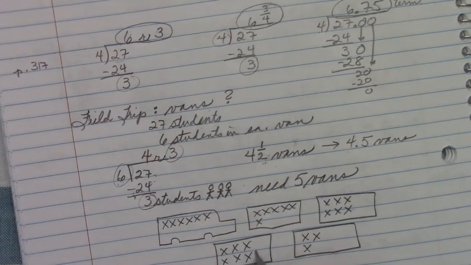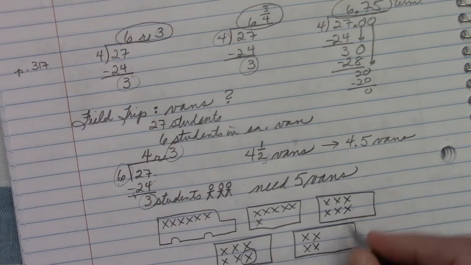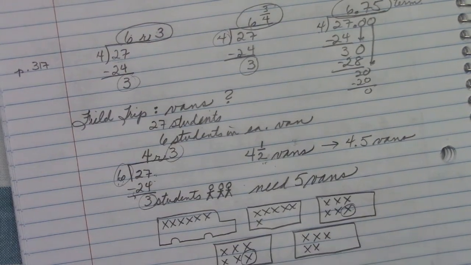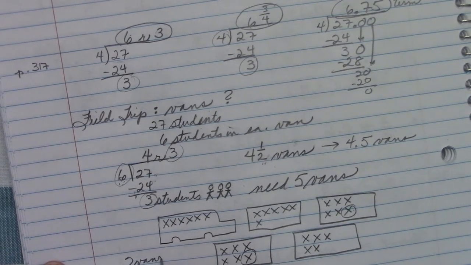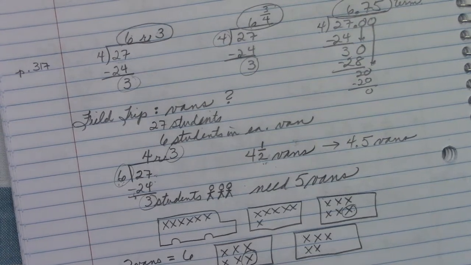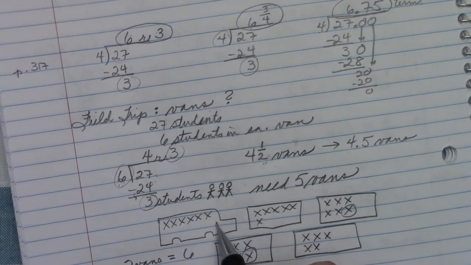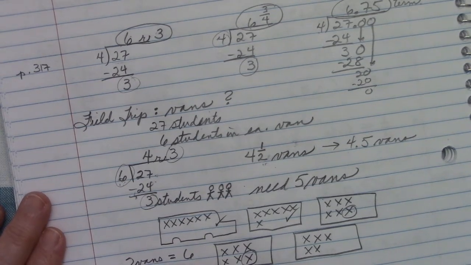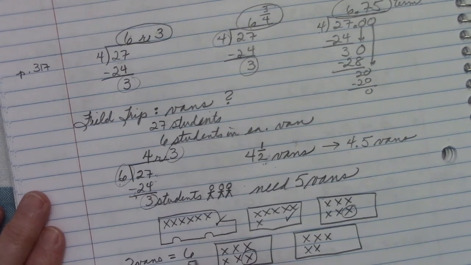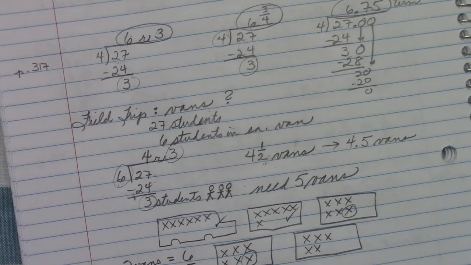You know what? What if we took 1 from here and 1 from here? So now we have 2 vans with 6 kids in them. That's that one and that one. And we have 3 vans with 5 kids in. Will that be the right number?